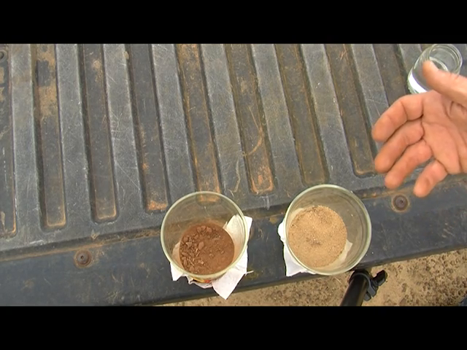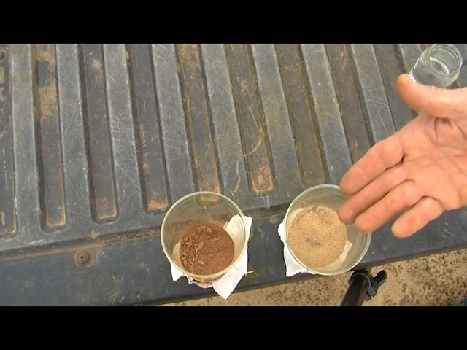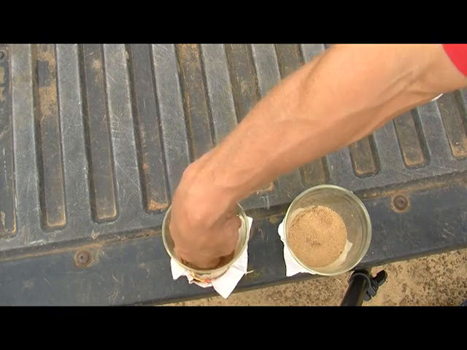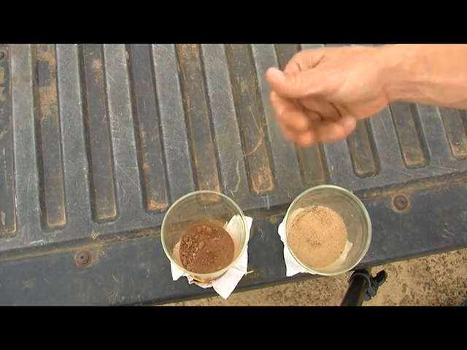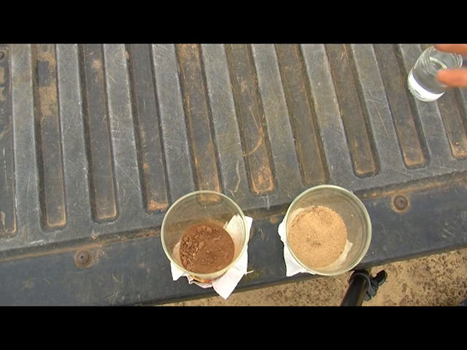On the left-hand side is a clay from southern Lamar County. You have some chunks in there, that's just clumps of this red clay, but hopefully you can tell that this clay is a real fine, powdery, real dusty, small particle sized dirt. So what I'm gonna do now is pour some water in it. Hopefully it'll show you that these smaller particle soils will hold water more.